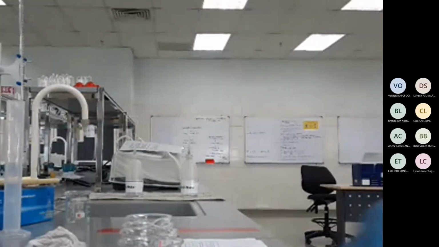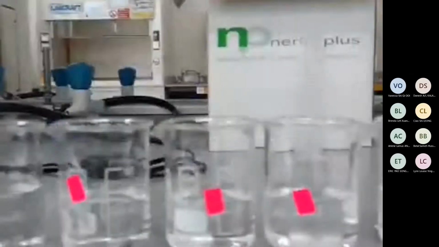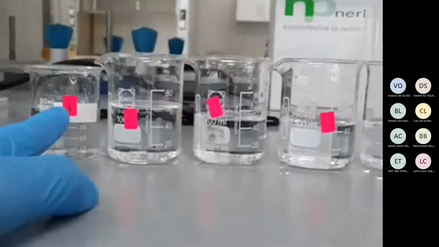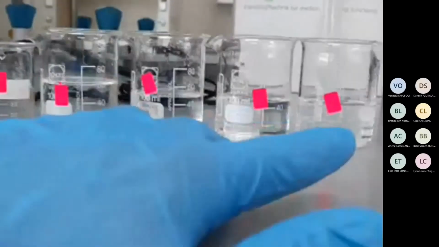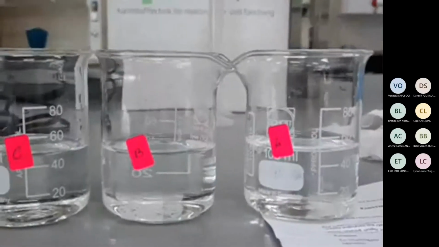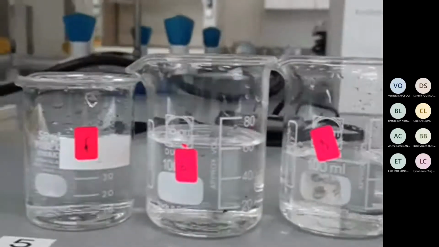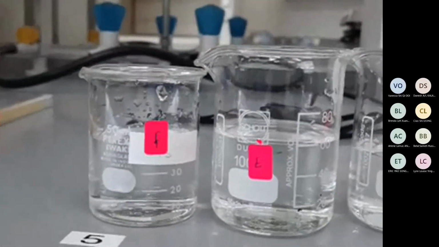Now I am going to show you the level of the 6 beakers. You can see from here all the 6 beakers. This is F, and this is A. You see that all the levels are the same.